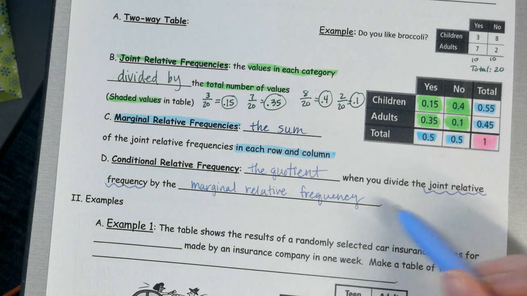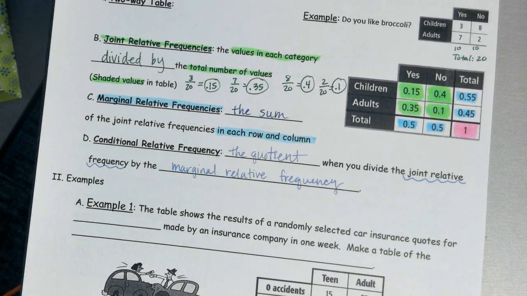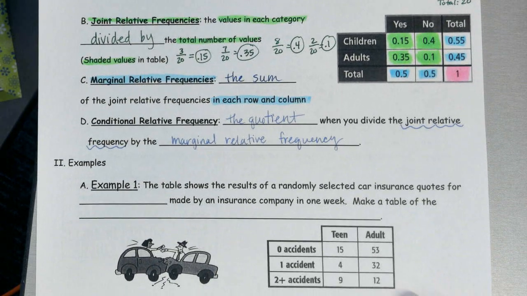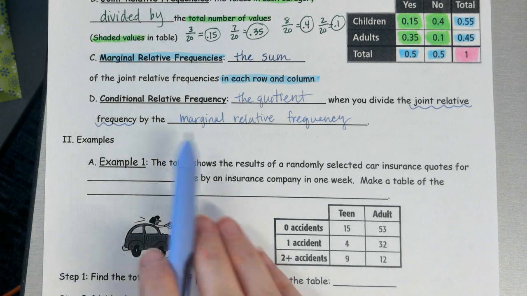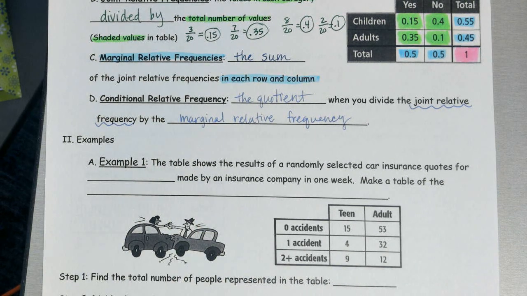Okay, and we don't have that in the table. That's going to be situational. So they'll give you a condition for that.